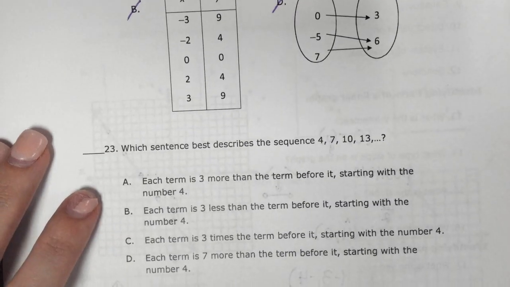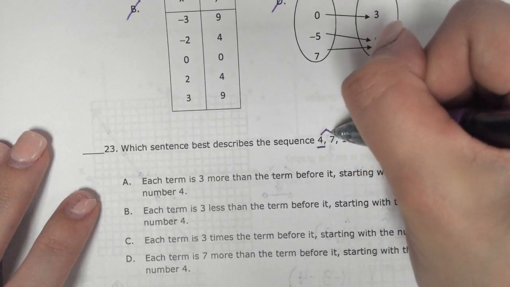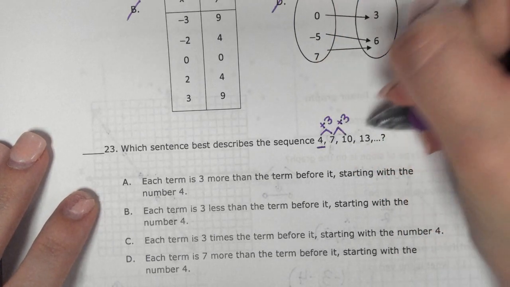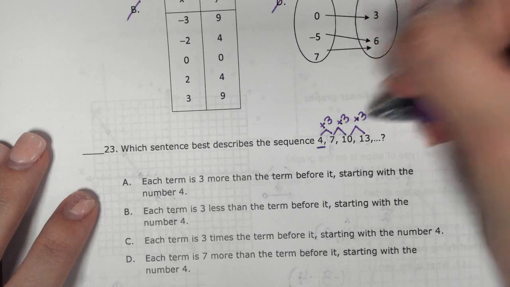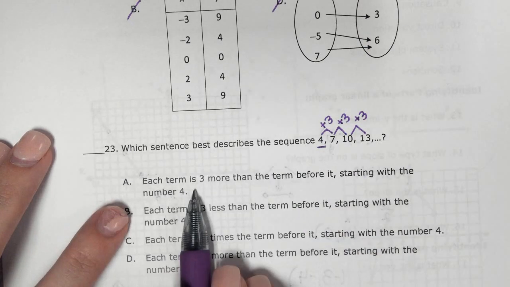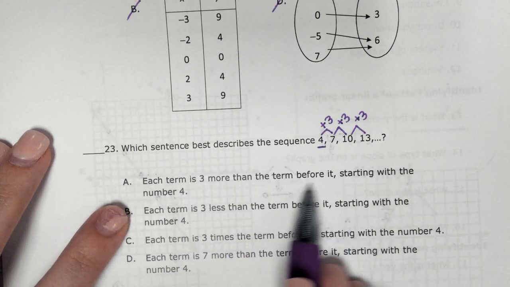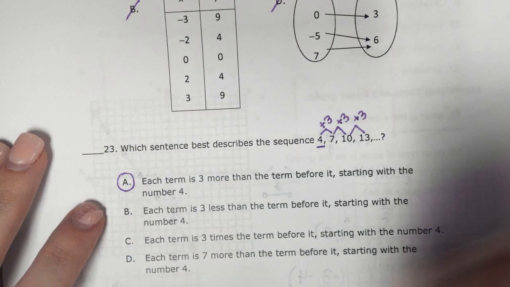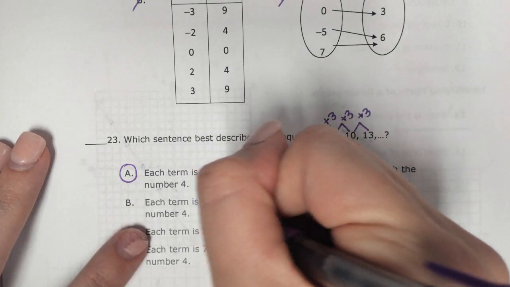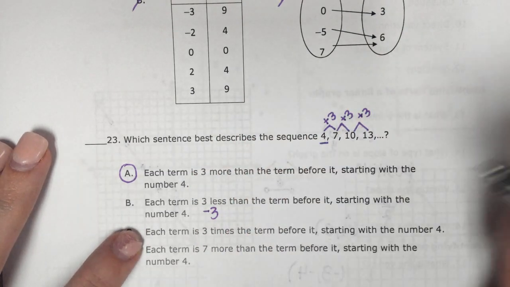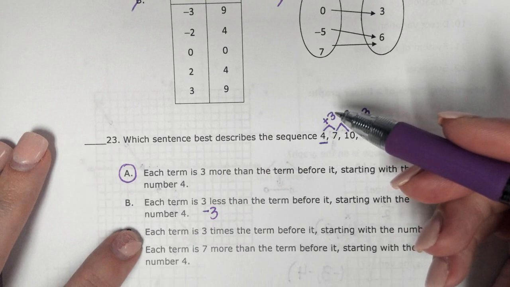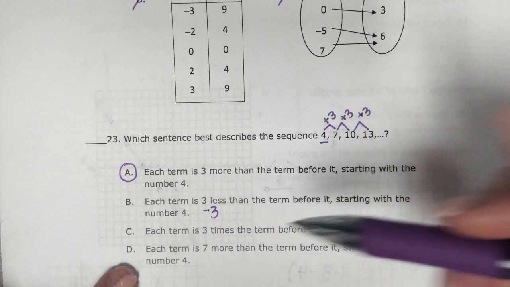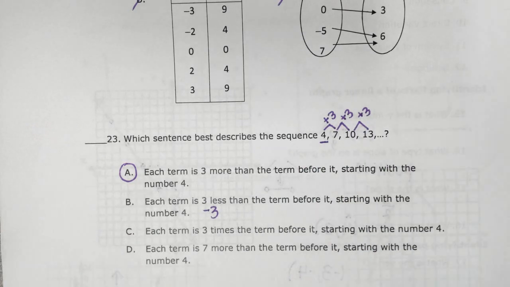Which sentence best describes the sequence? It's starting at 4, and then how do you get from 4 to 7? You add 3. 7 to 10, add 3. 10 to 13, add 3. So each term is 3 more than the term before it, starting with the number 4. It's not 3 less. That would be if you were subtracting 3. It's not 3 times. That would be if you did 4 times 3 is 12, 7 times 3 is 21. 7 more, that means you'd be adding 7.